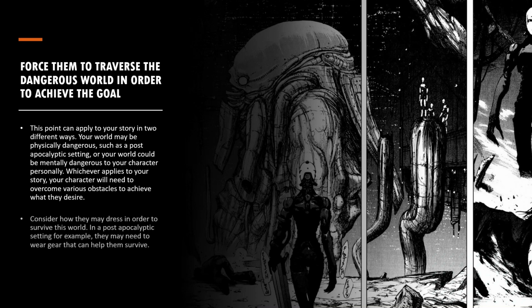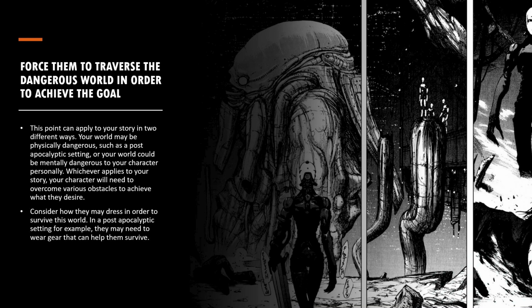Create designs that reflect this harsher world. If your character is in a setting where they need to survive, then your character would likely dress in a certain way that might protect them. They may have protective gear, armor, they may wear something that can help them blend in. Just consider what your character would need to wear in order to help them survive this harsh environment.